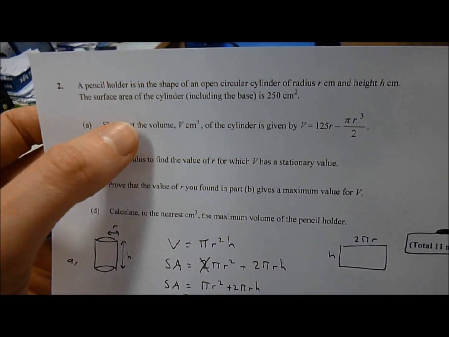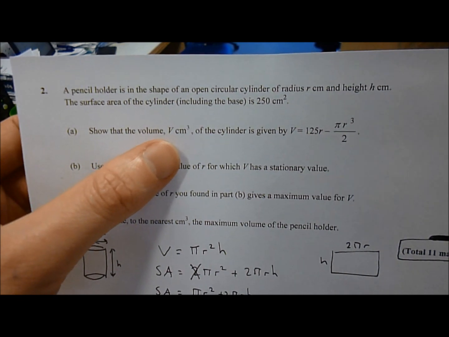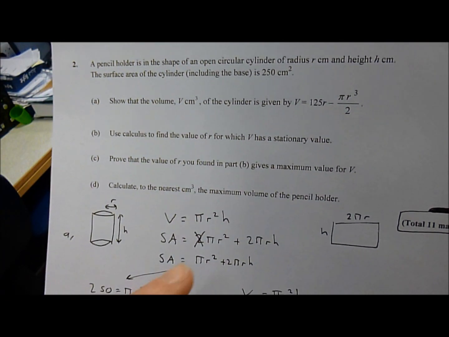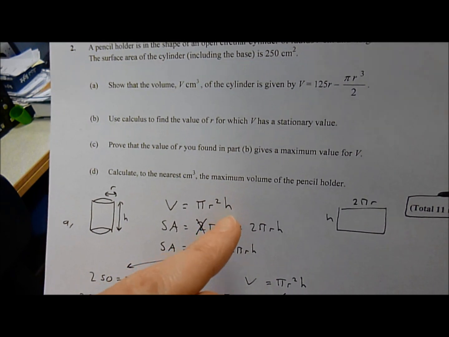We're told about the surface area, so that might be something we need to write down in a bit. And we've got to show the volume is this. So I think, well, they've talked about volume. I know the volume of a cylinder. It's pi r squared h. I don't know r, I don't know h, but it's there.